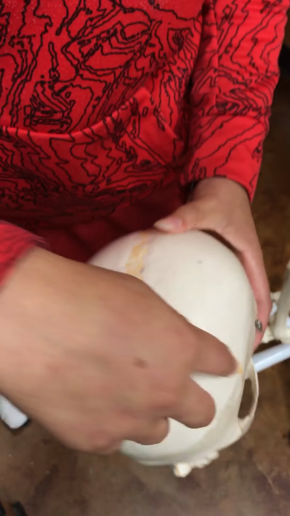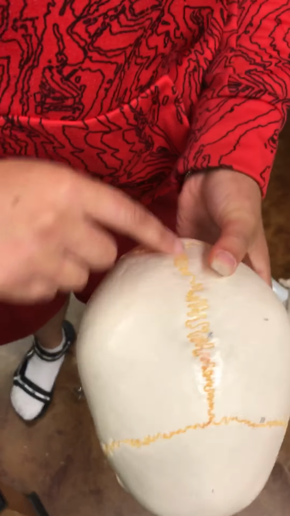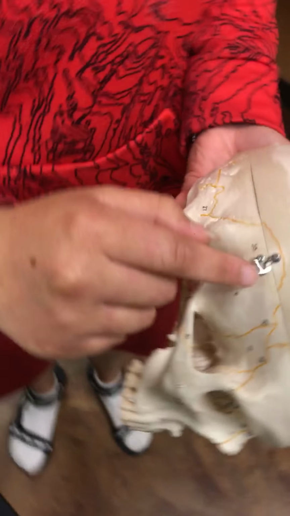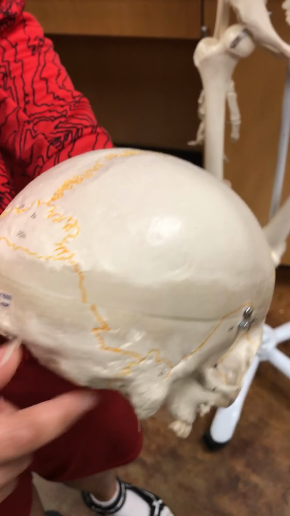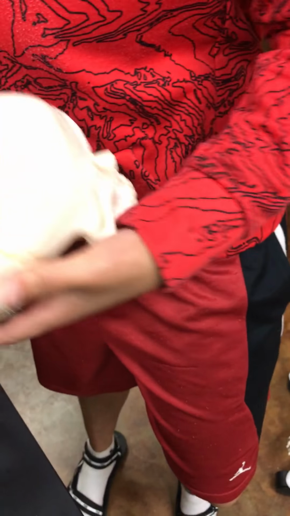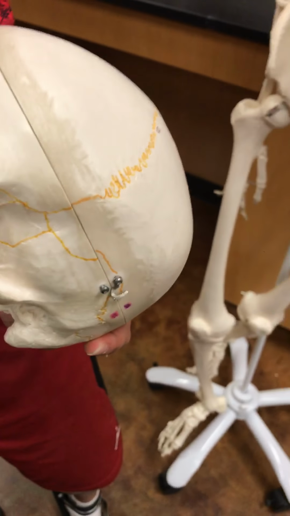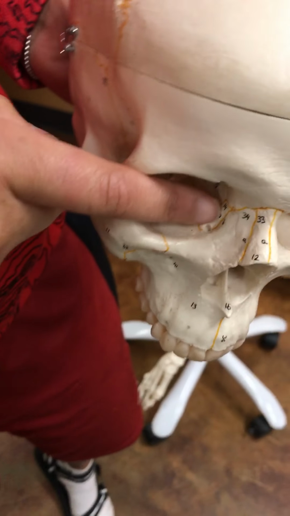Okay, this part is the coronal suture, sagittal suture, the squamous suture, and the lambdoidal suture. The lacrimal bone is 14 and 40 right there.